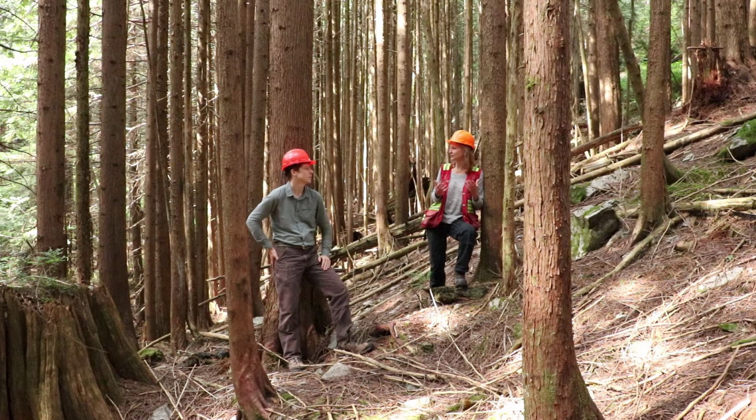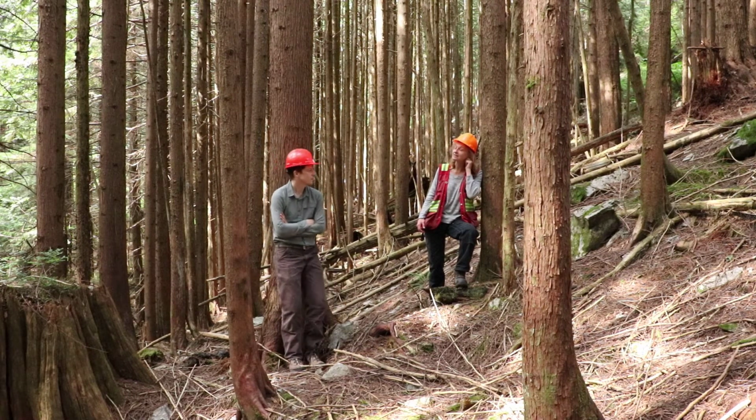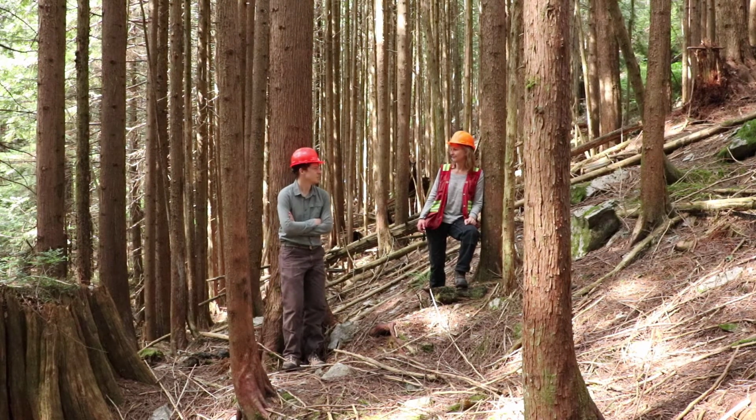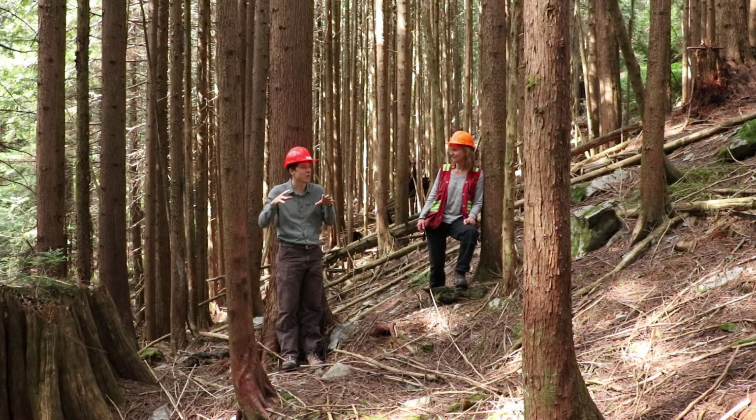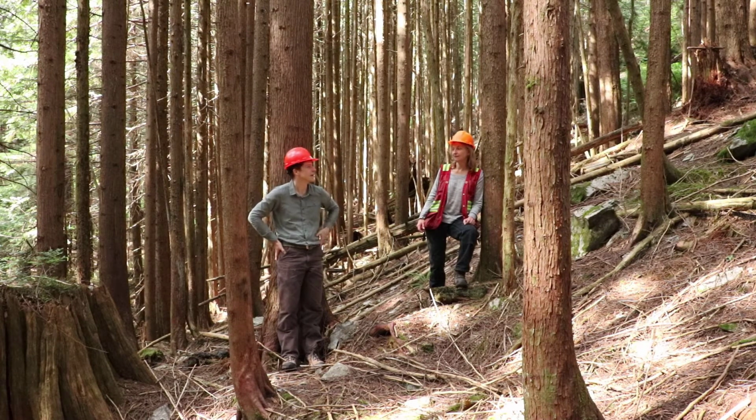So woodpeckers, for example, and birds that require a variety of insects. I would imagine that most of these snags are not quite big enough to support cavity nesting birds, but they'll still support the insects that woodpeckers and other birds will forage on as this wood decays and insects come into it.